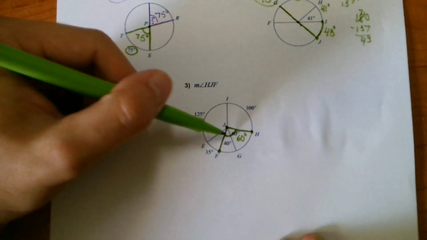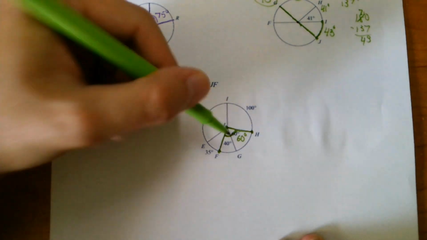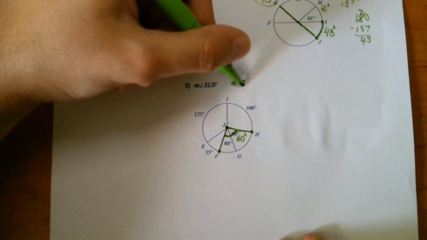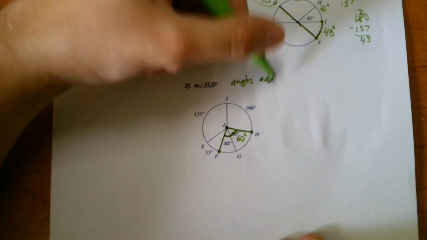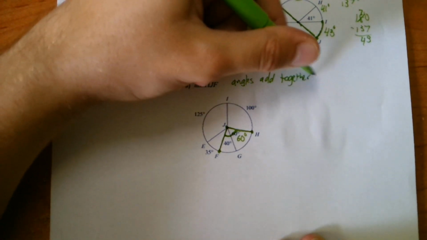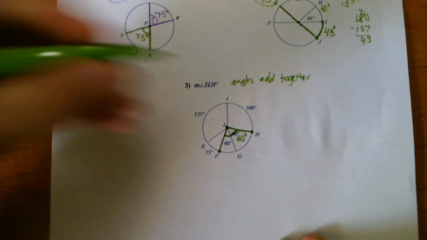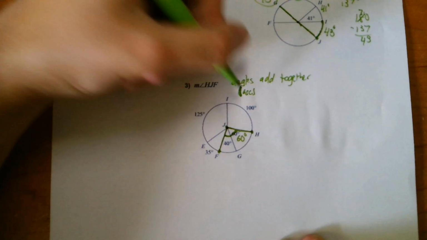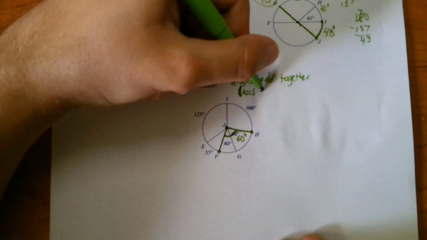Cool. Now hopefully instinct takes over here. When you see 2 angles inside of a larger angle, don't forget that angles add together. This is also true of arcs. So if you're solving for an arc that has 2 arcs inside of it, arcs also add together.